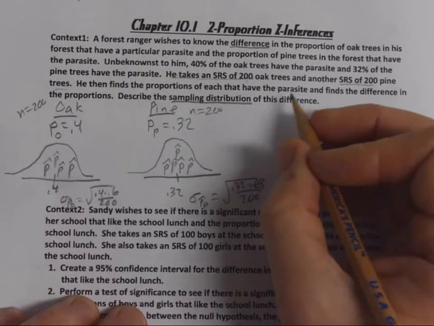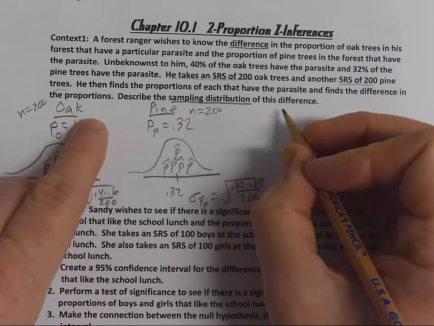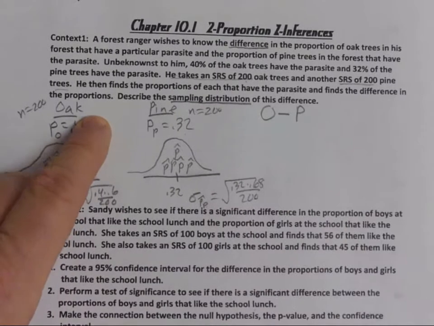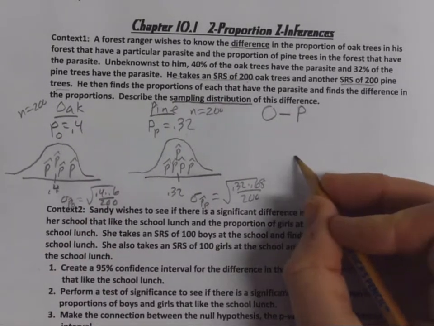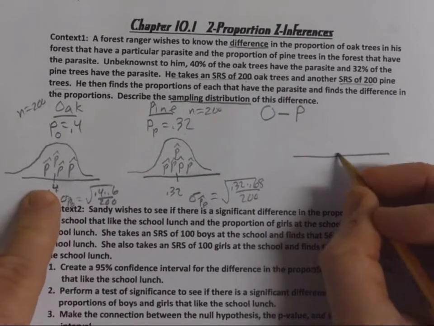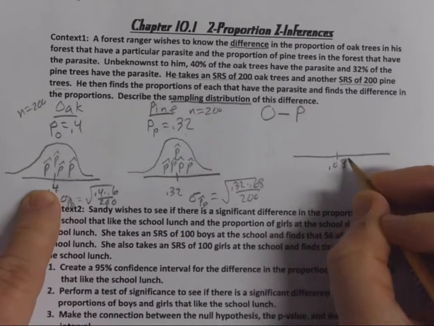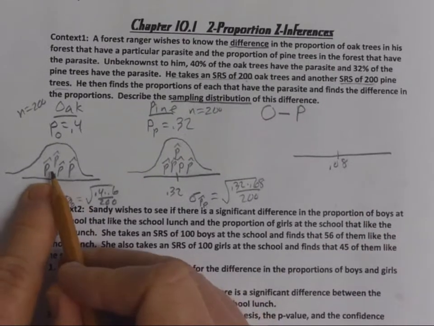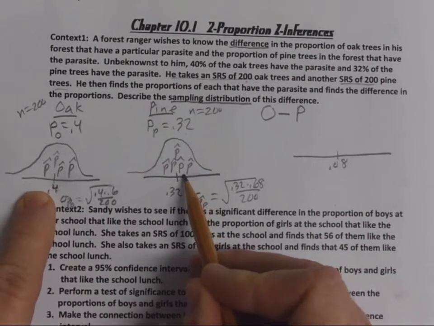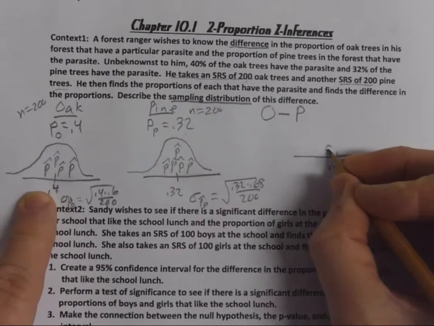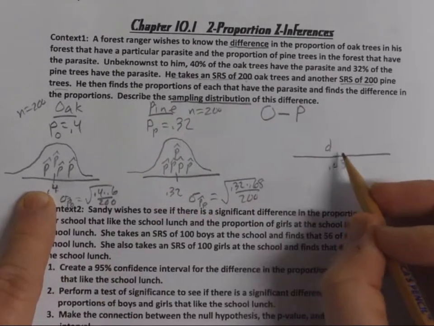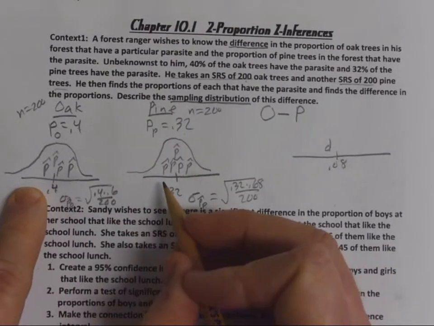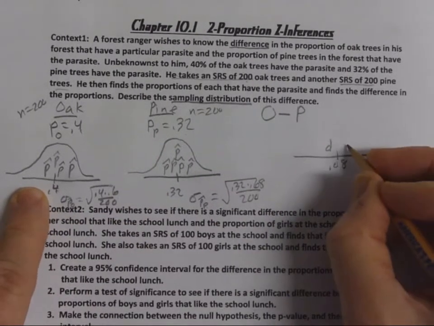So what's happening here is this. I'm interested in this random variable like we talked about in chapter 6, oak minus pine. And so what's happening is when I subtract these things, now the true difference is 0.08. Okay, but each individual one is going to vary around that. I may get like a 0.4 here, and then here get a 0.33. And so that would be a difference. I'll call that little d for difference. And so that would be like 0.07. Or I may get 0.39 here, and let's say 0.30 here. And so that would be 0.09, and so forth.